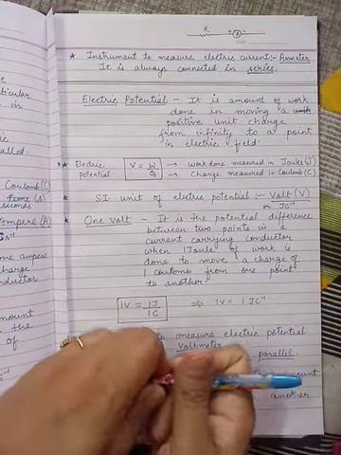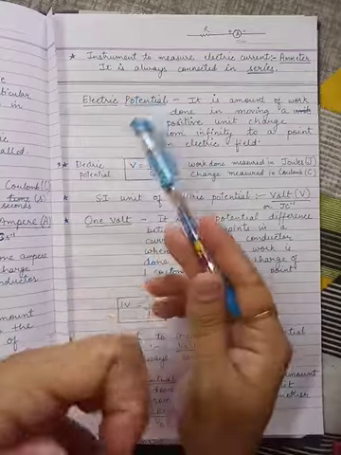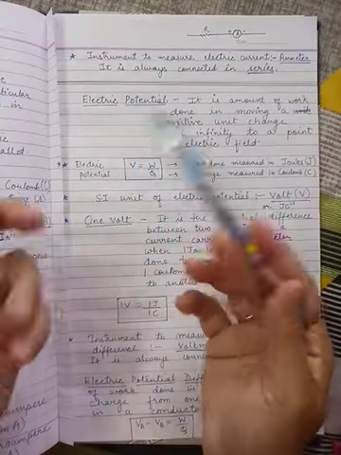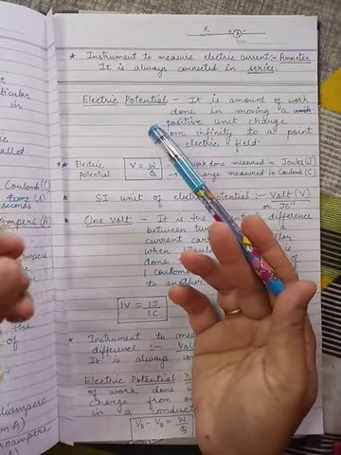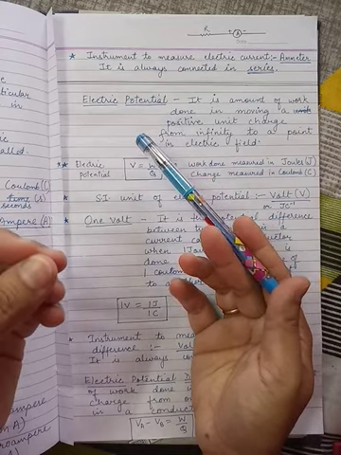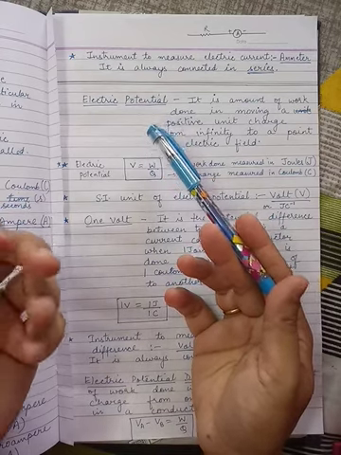Okay, now next comes electric potential. Electric potential and electric potential difference, there are two terms. A little bit of difference is there in these two terms. Okay, now what is electric potential?